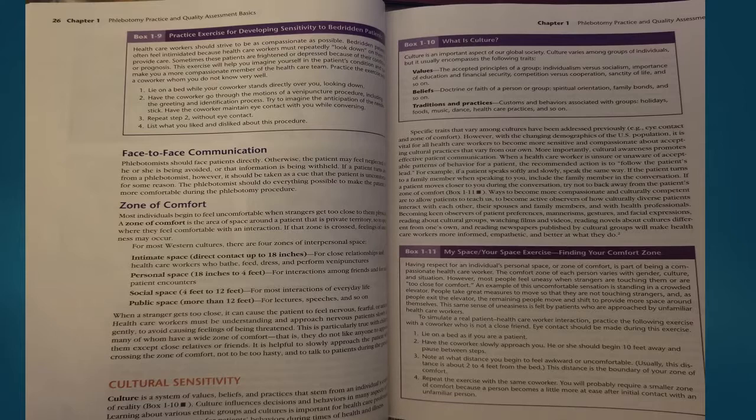Cultural sensitivity. Culture is a system of values, beliefs, and practices that stem from an individual's concept of reality, as shown in Box 1.10. Culture influences decisions and behaviors in many aspects of life. Learning about various ethnic groups and cultures is important for healthcare professionals to understand the reasons for patients' behaviors during times of health and illness. Box 1.10. What is culture?